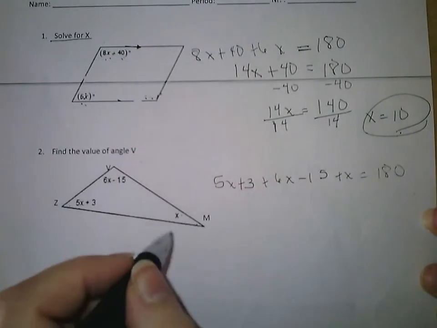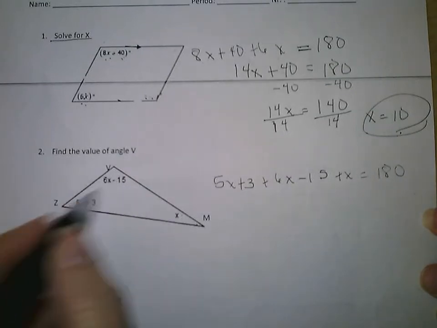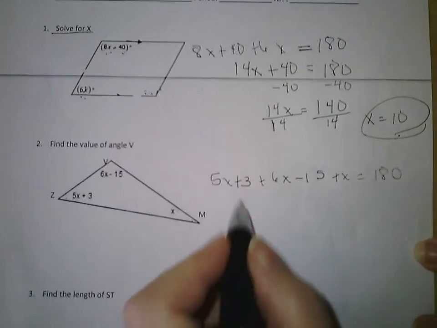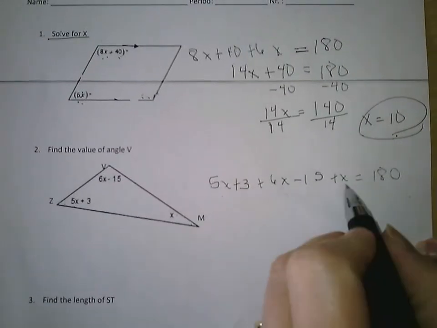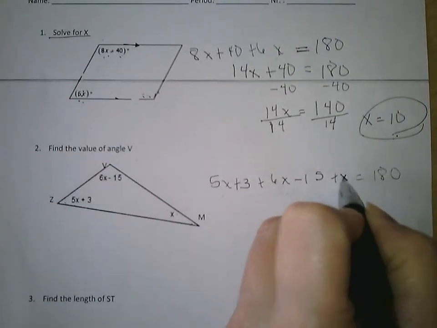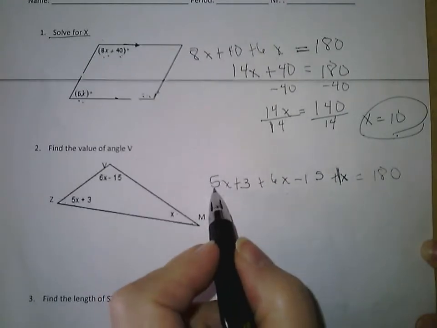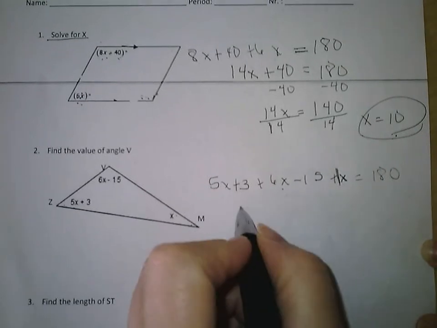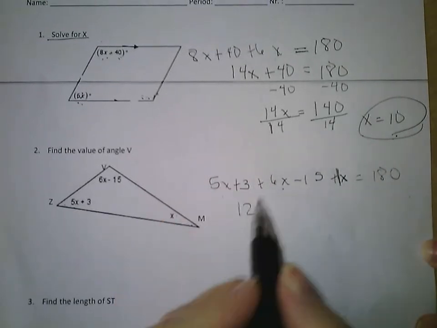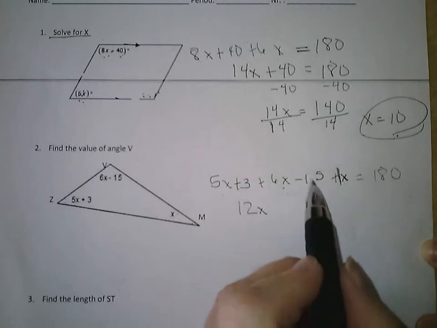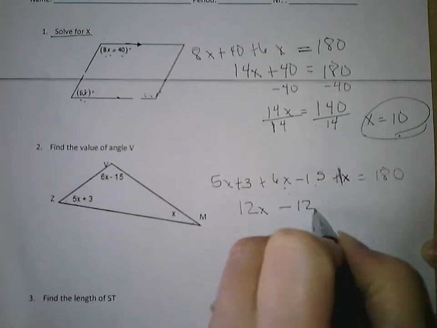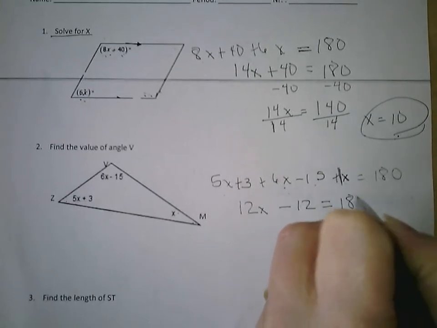All triangles, all the angle measurements inside always add to 180. 5x plus 6x, and now remember we have an x here, but the coefficient in front of it is a 1x. 5x plus 6x is 11, plus this 1x gives us our 12x. Positive 3 plus a negative 15 is a subtraction of 12 equals 180.